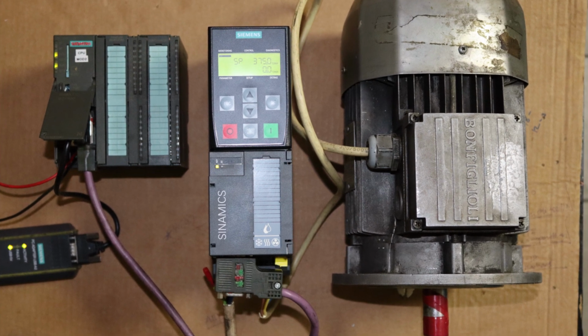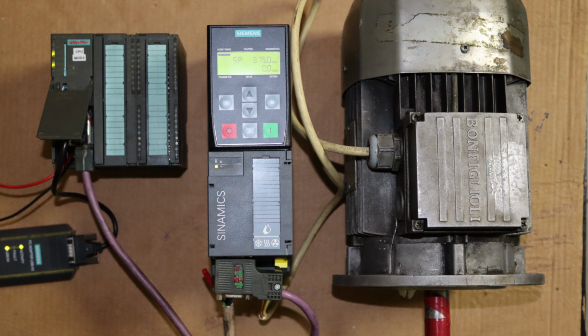In this tutorial, we will see how we can establish communication between G120 drive and our S7-300 PLC via Profibus.